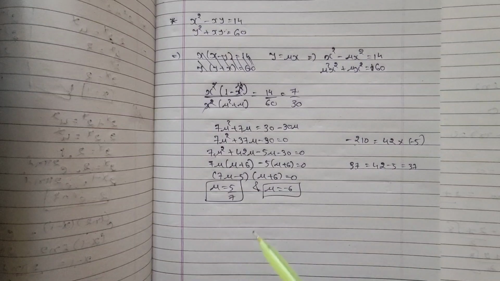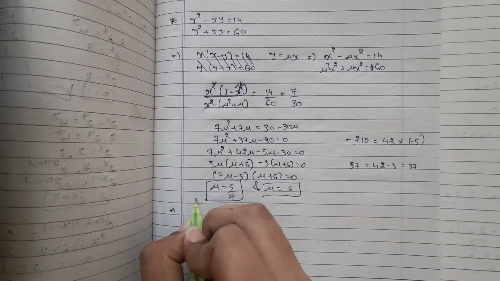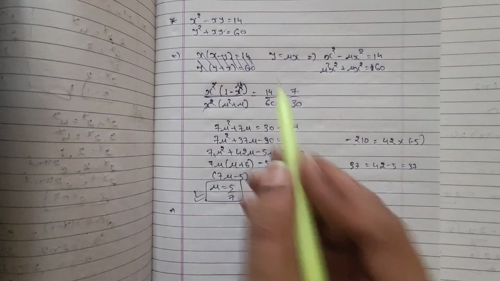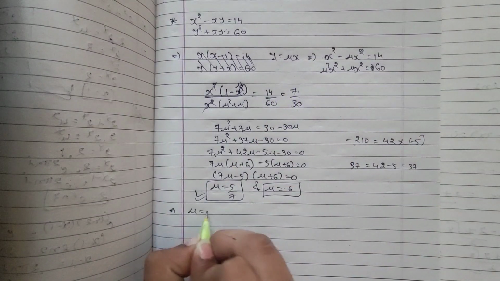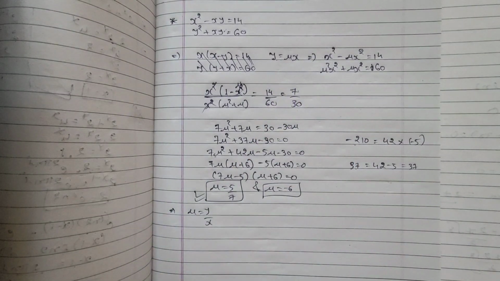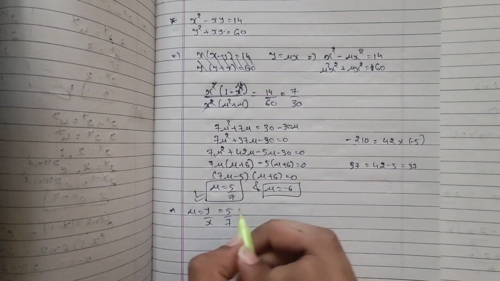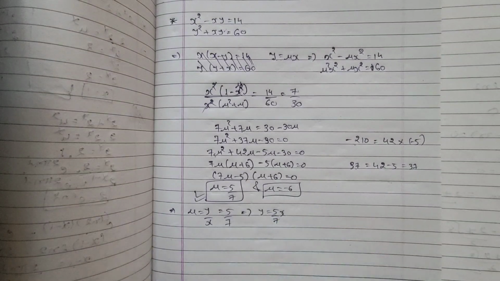Because we have to find the value of x and y, both of these, right? So I will take one by one value of u and try to find out the value of y and x, right? First of all, if I take u equal to 5 by 7, since I have put y equal to ux, u will be equal to y by x, which is equal to 5 by 7 obviously, right? So I can easily write y equal to 5 by 7 x.